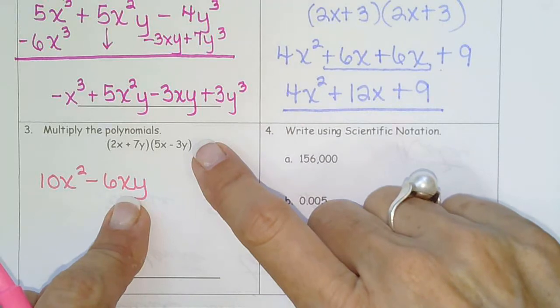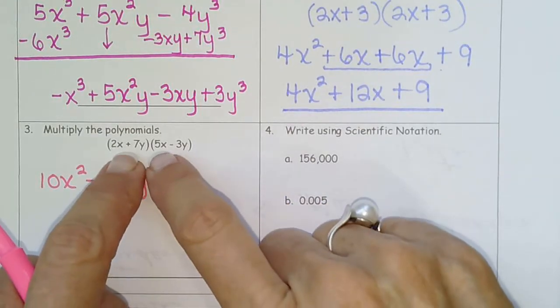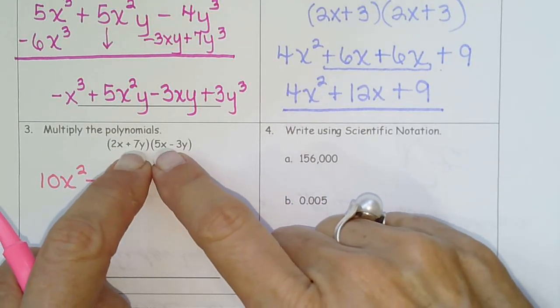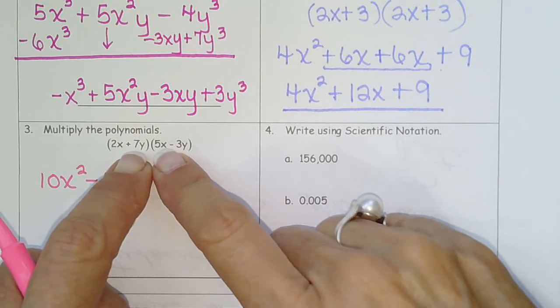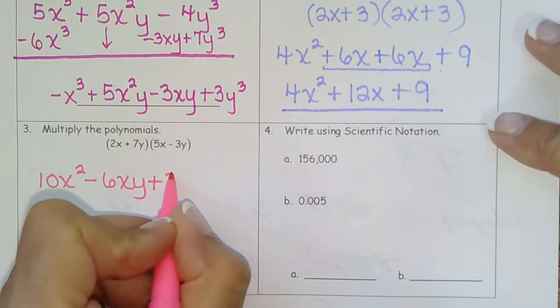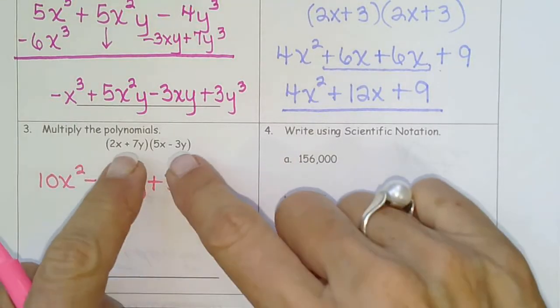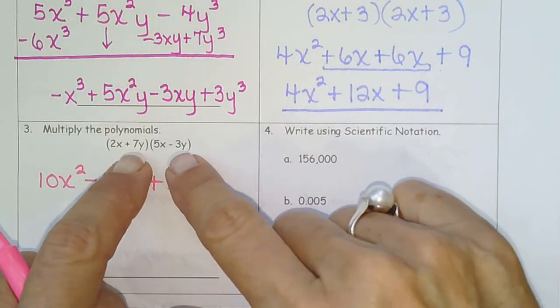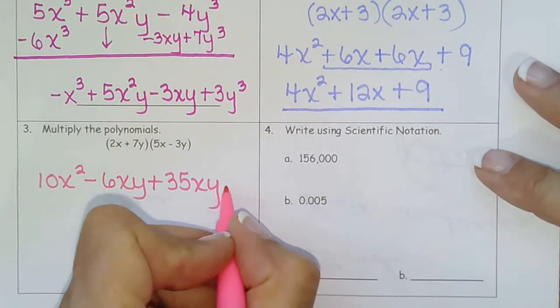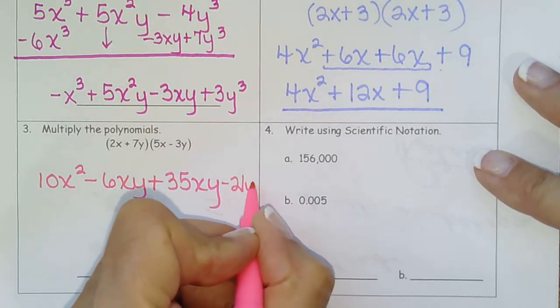And remember, letters always go alphabetical. And positive 35, make sure you write that as xy too. So positive 35xy. And last, negative 21y squared.